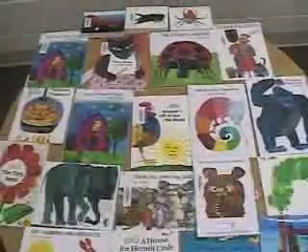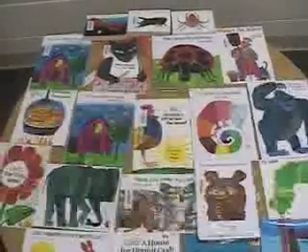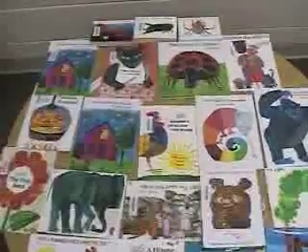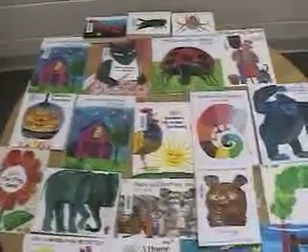We will soon begin an author study on Eric Carle. He has written over 50 books. What you are seeing now is just a small sample of his books.